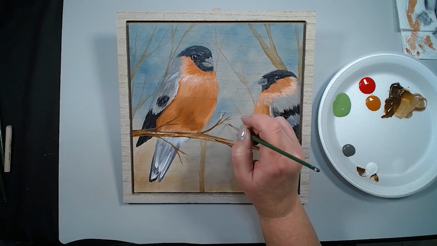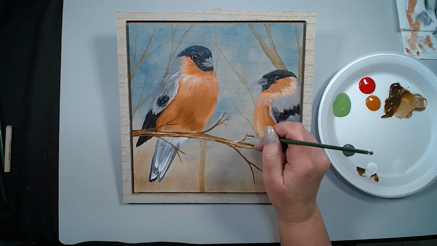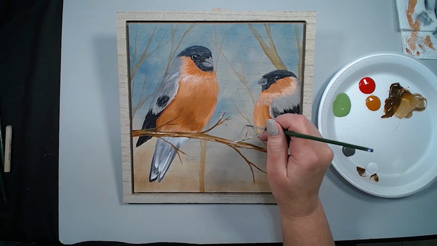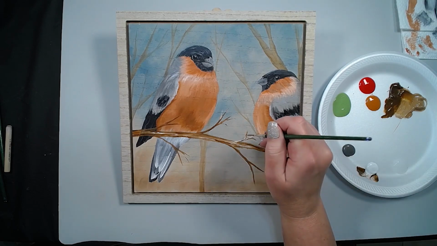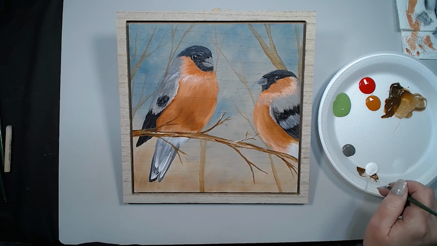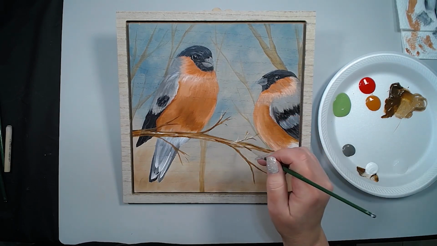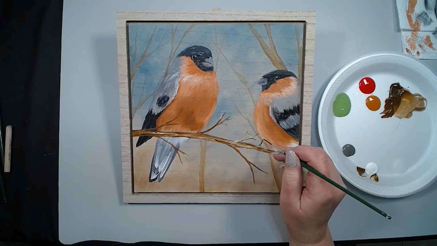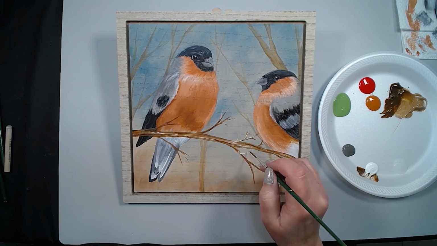Right, little twig ends to add our berries to. So just picking up light and dark colors.